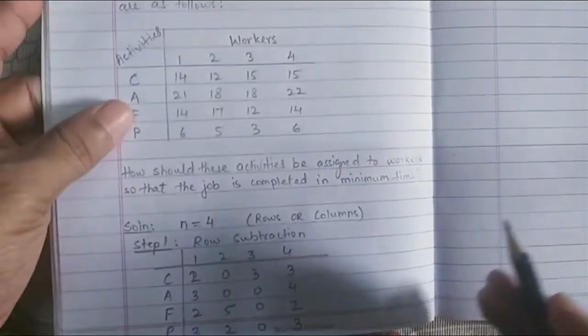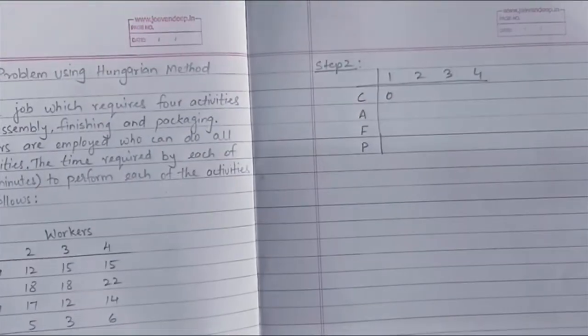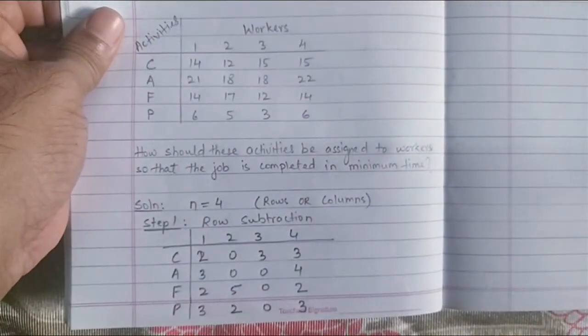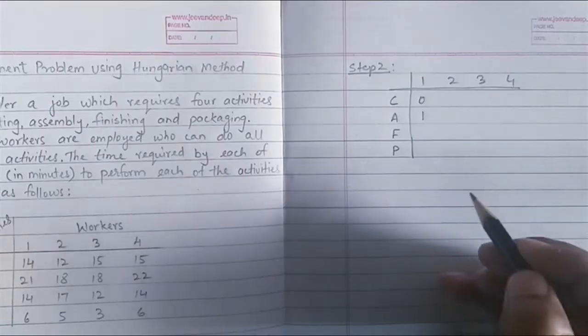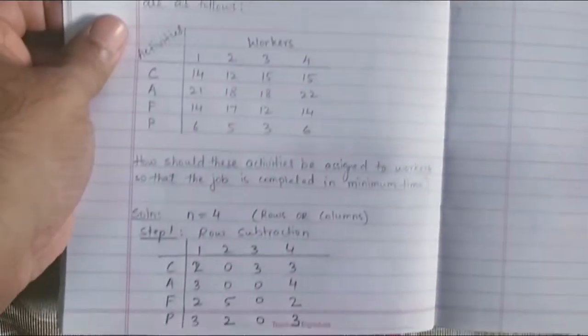I'll minus 2 by itself. So 2 minus 2 gives me 0. That's 0. Then 3 minus 2 will give me 1. So I put 1 here. 2 minus 2 gives me 0. And again you see 3 minus 2 will give me 1.